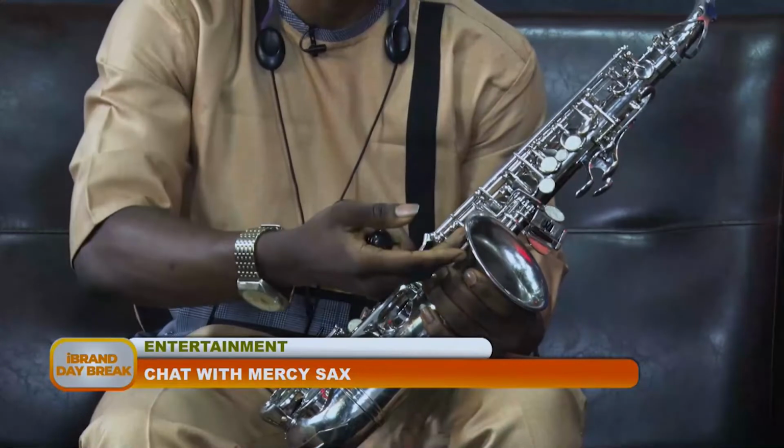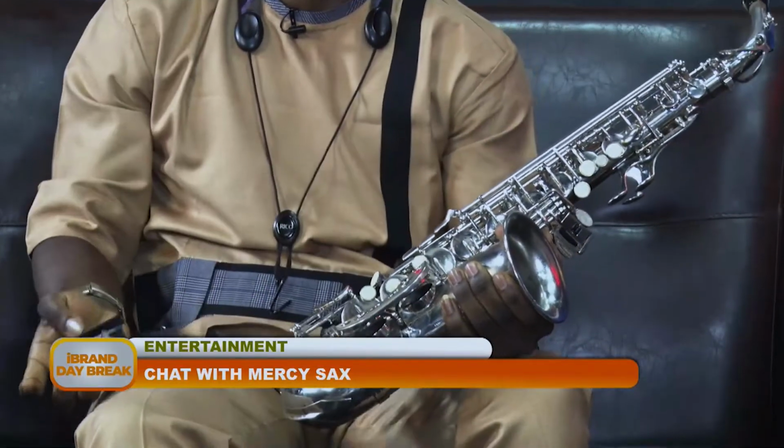Okay. And so these are the keys. All these ones. These are the keys. And we have the side keys, and this is the bell on the sax. Most times it's used for clipping mics to the saxophone. So those are just mainly the basics.